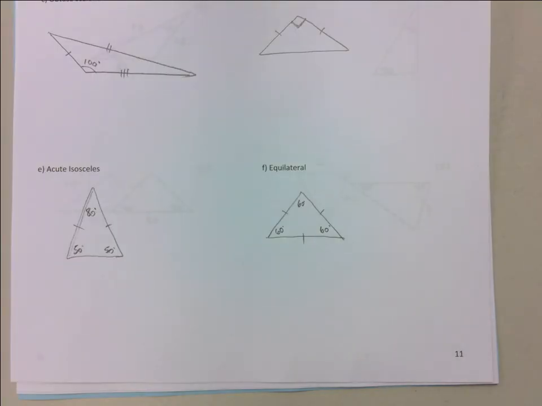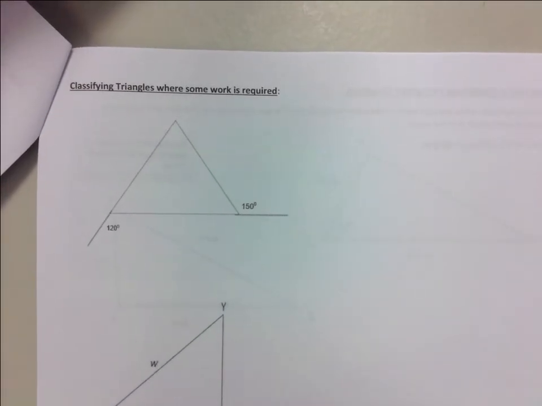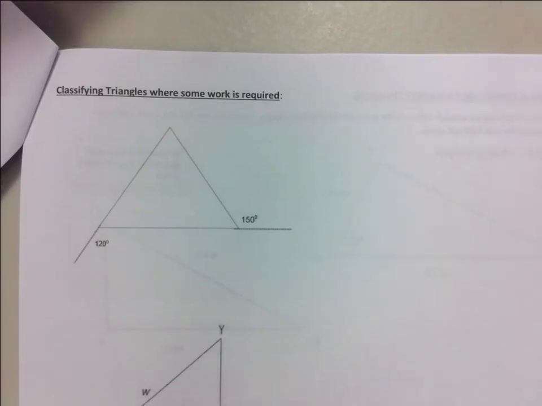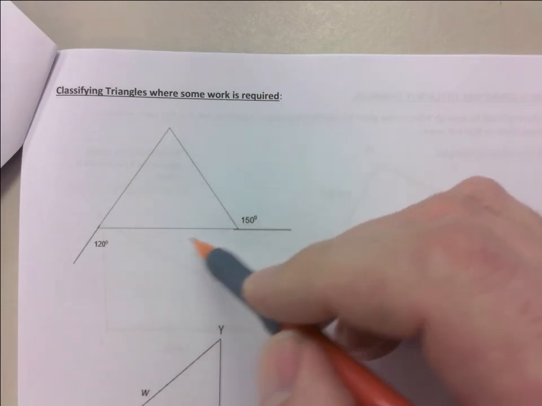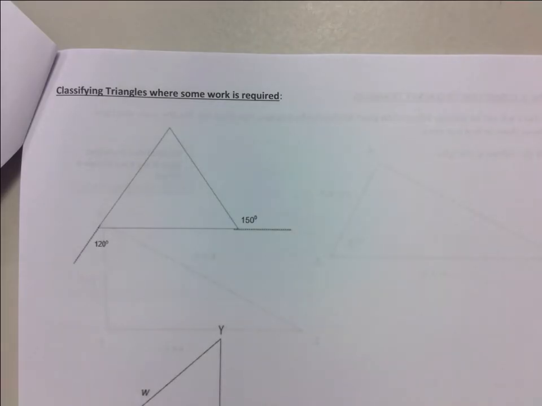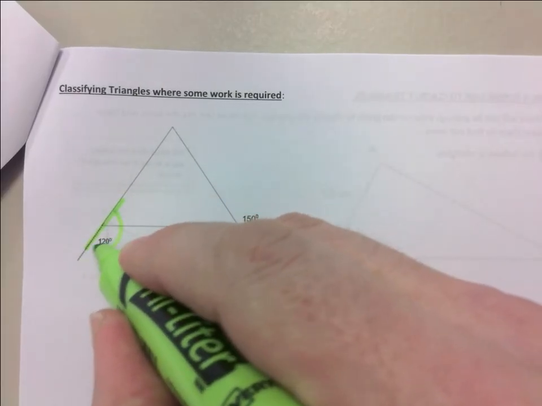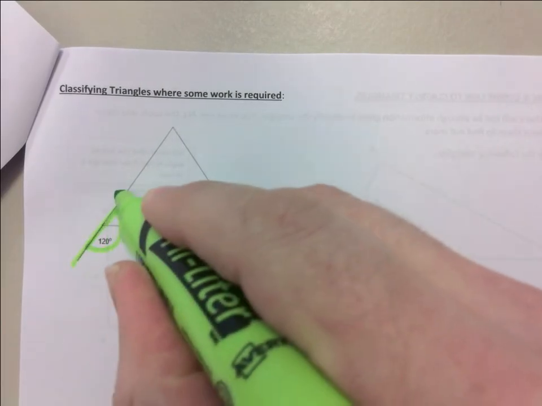I want to do one more on page 12 before this one right here. I find this one, how would you classify this triangle here? What are you thinking when you see that? You see straight angles here, this one? See that one?